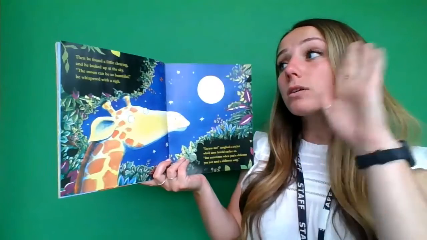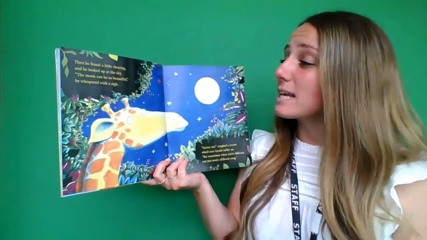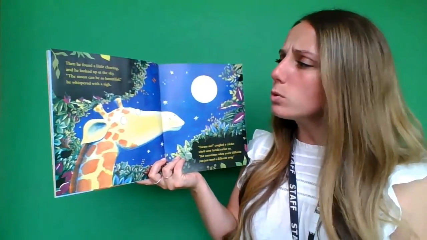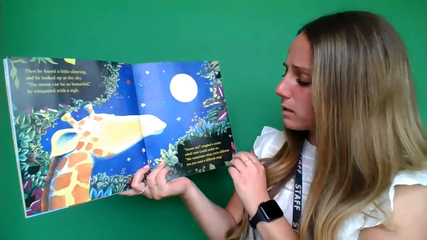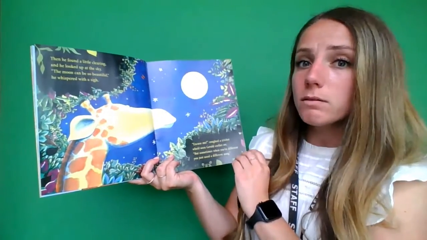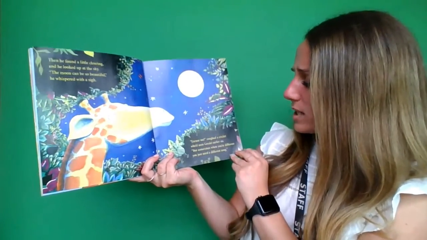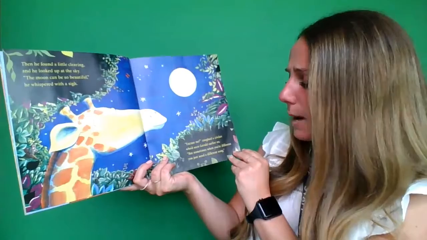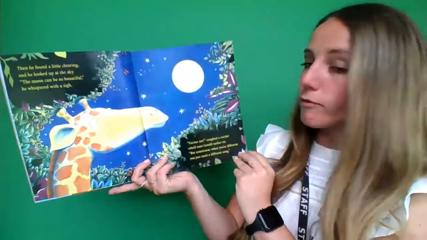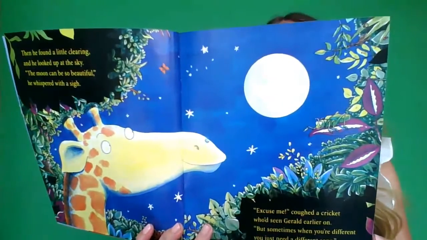Then he found a little clearing and he looked up at the sky. The moon can be so beautiful, he whispered with a sigh. Excuse me, coughed a cricket, who'd seen Gerald earlier on. But sometimes when you're different, you just need a different song.